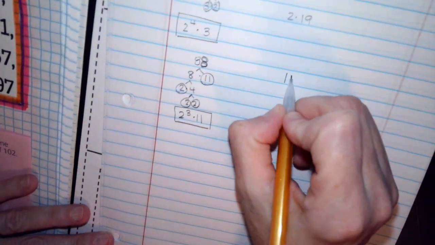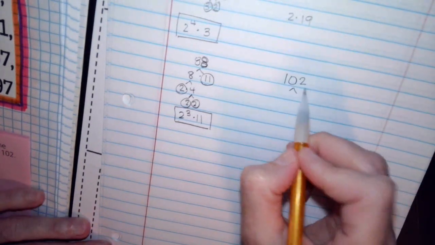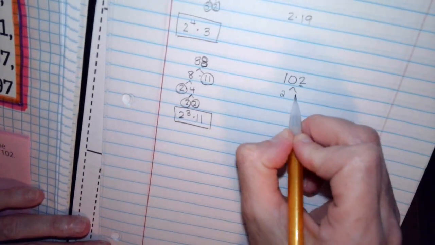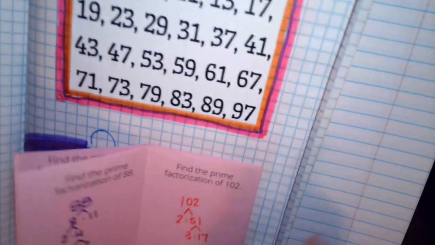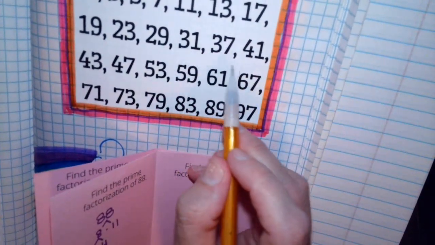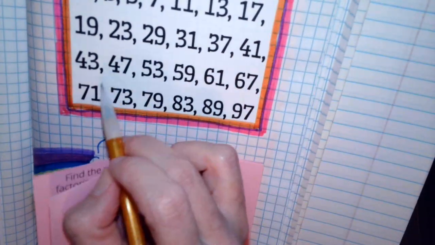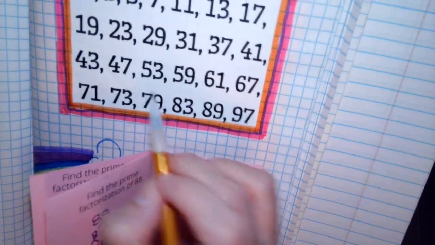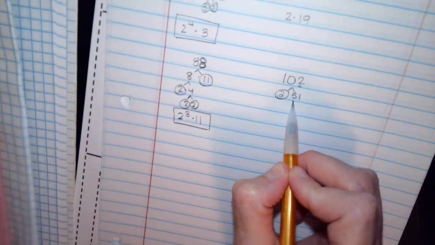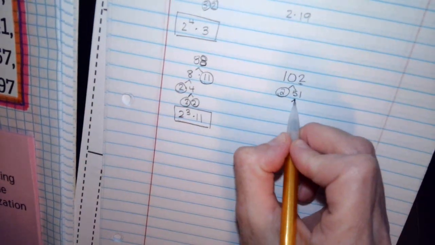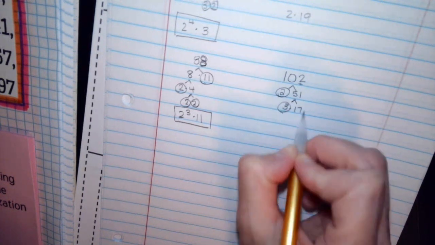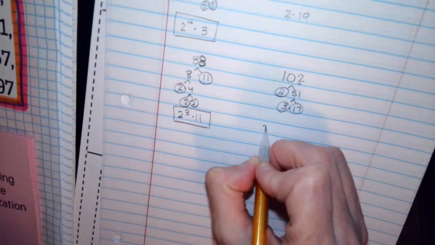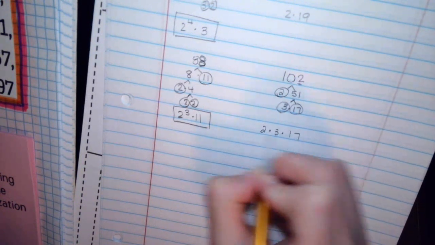All right, then we have 102. Okay, again, this is even, so I know I can factor out a 2, and we have 51. Well, 2 is prime. 51, is that one prime? Because 31 is prime, 41 is prime, 61, 71, 51 is not prime. So try dividing it by 3. And what do you know? It's 3 times 17. 3 is prime, 17 is prime. So it's 2 times 3 times 17.